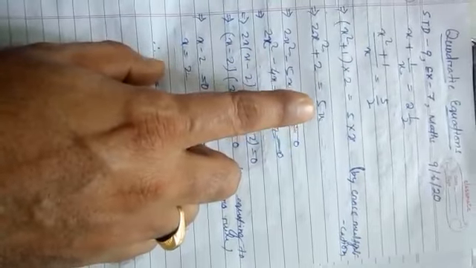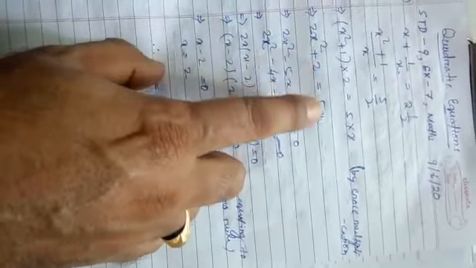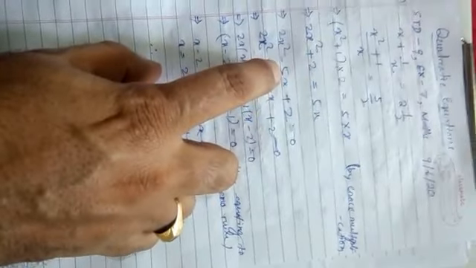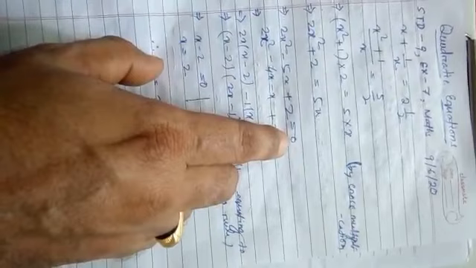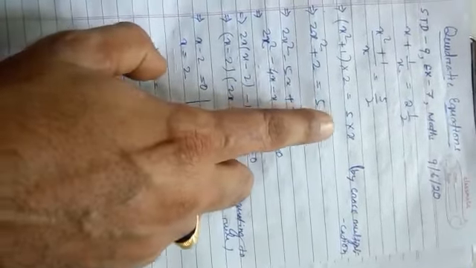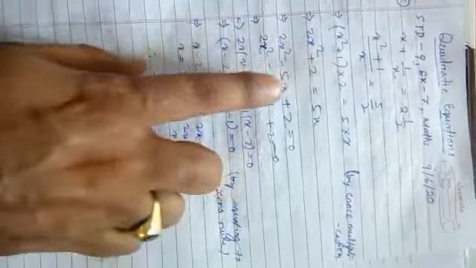Now to set it into the quadratic format, we have 2x square, and bring the 5x to this side. By transposing you get minus 5x on the left hand side, then plus 2 equals 0, because all the numbers from the right hand side are shifted to the left hand side.